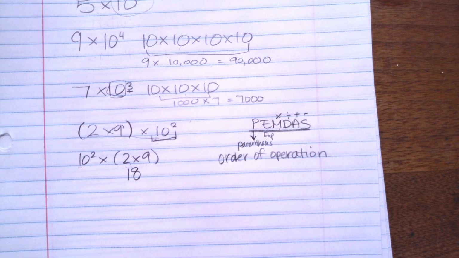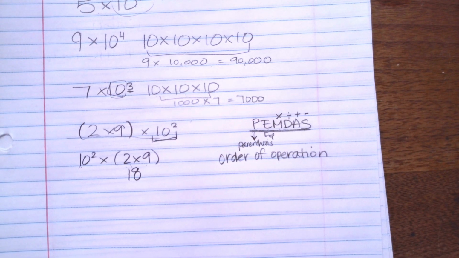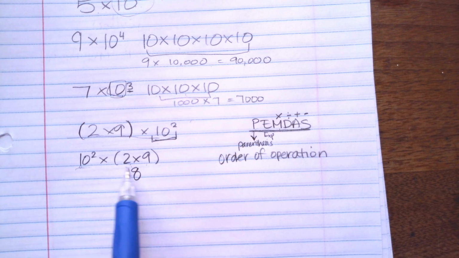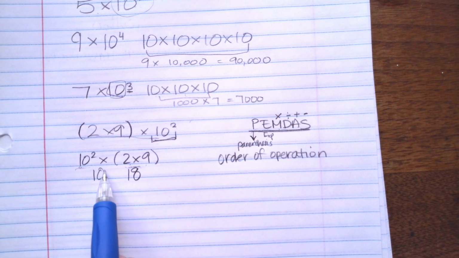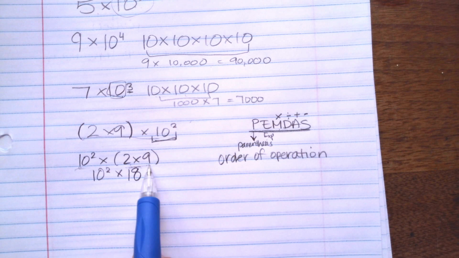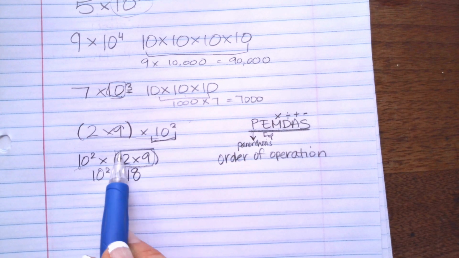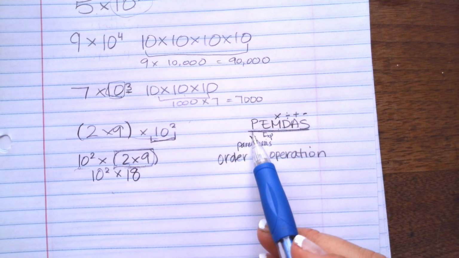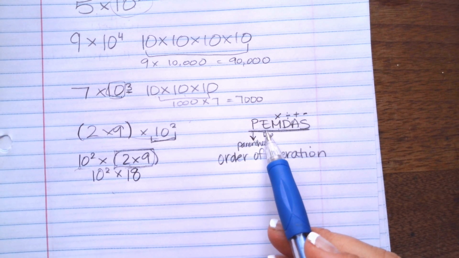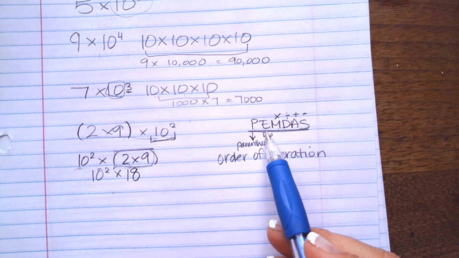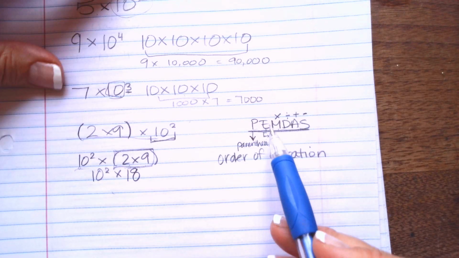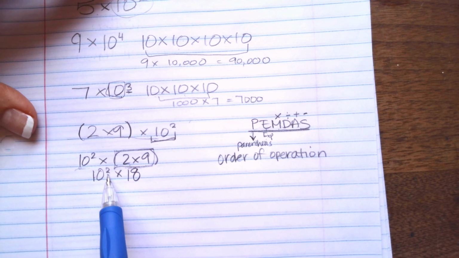And for order of operations, Jacob, we only do one thing per line. So we don't solve this and this. We rewrite this, and we only solve this thing right here. Now we go to the next line, and we say, all right, what's the next thing that I solve? And it is exponents. So what is 10 to the second power, Jacob?